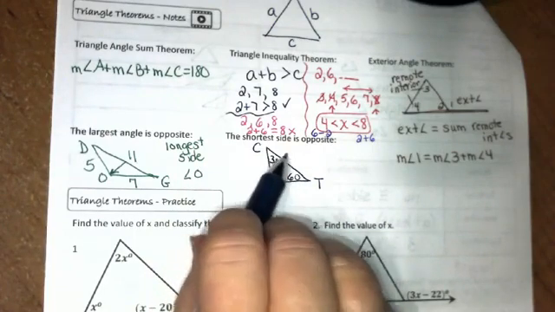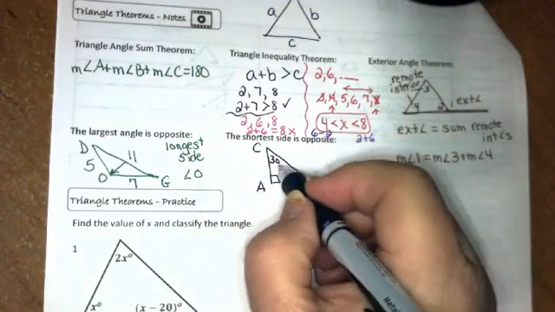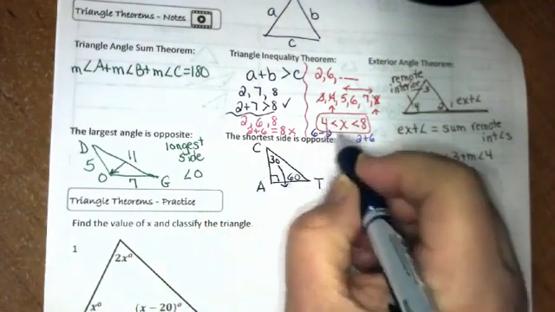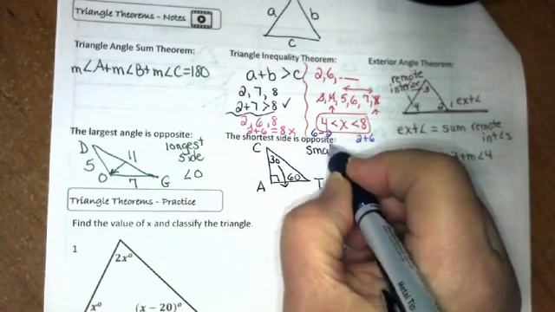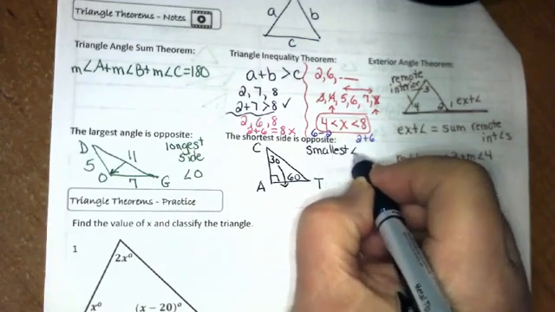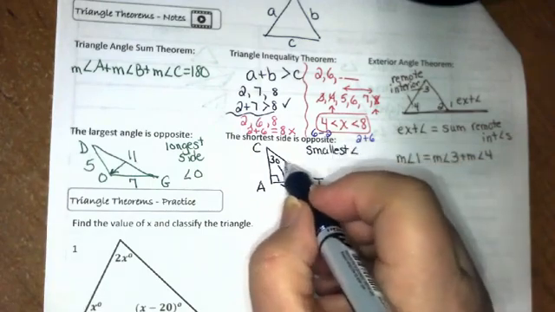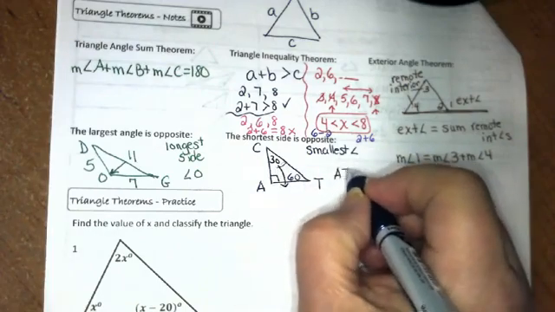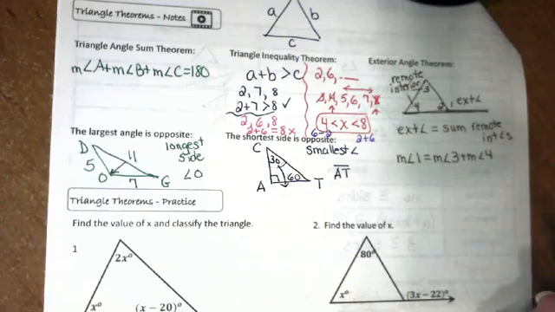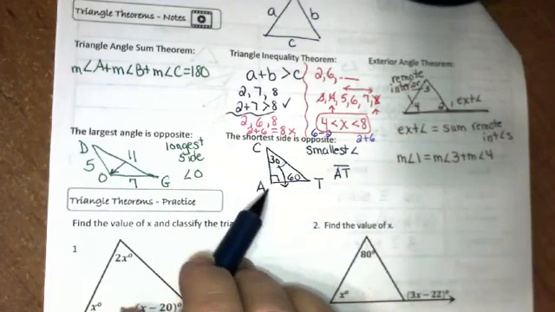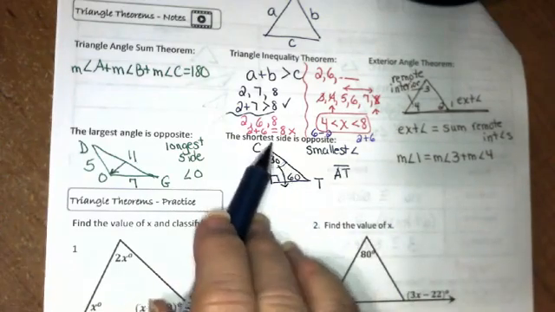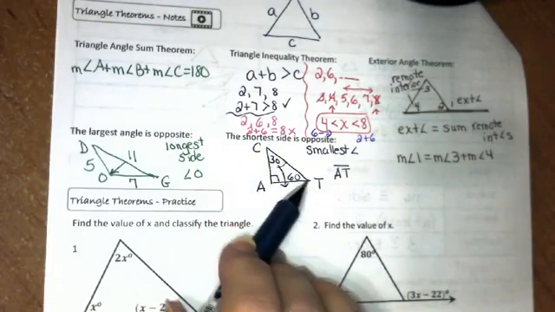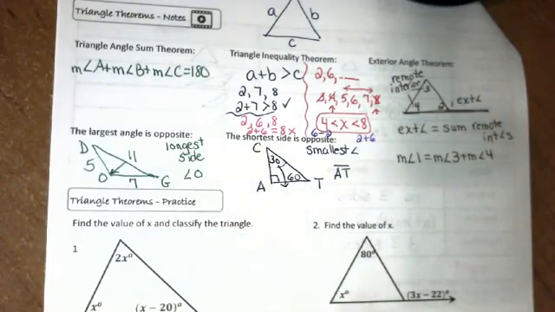The shortest side is going to be opposite from the smallest angle. So since 30 is the smallest angle, AT is the shortest side. 90 is the biggest angle, so CT, the hypotenuse in this figure, would be the longest side.